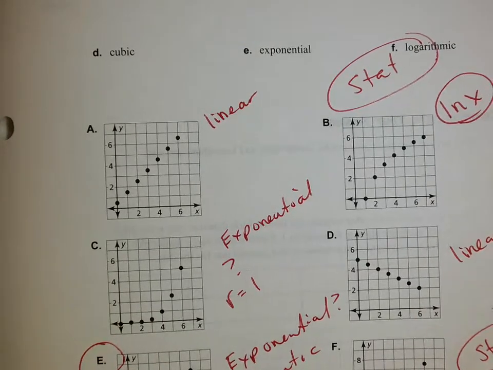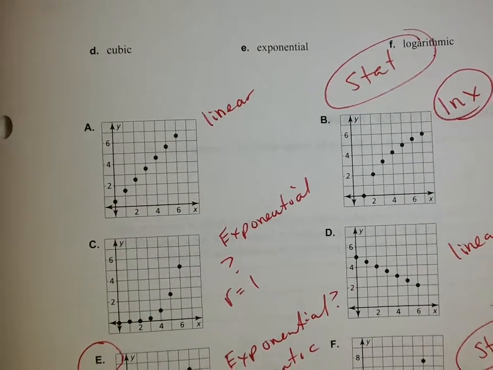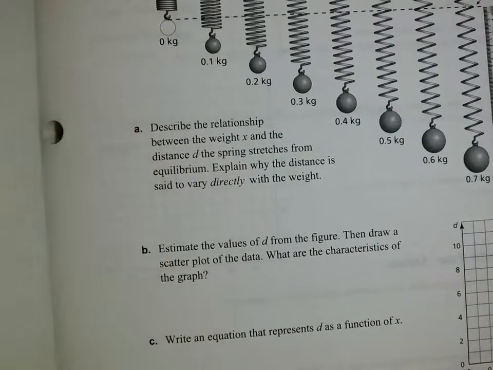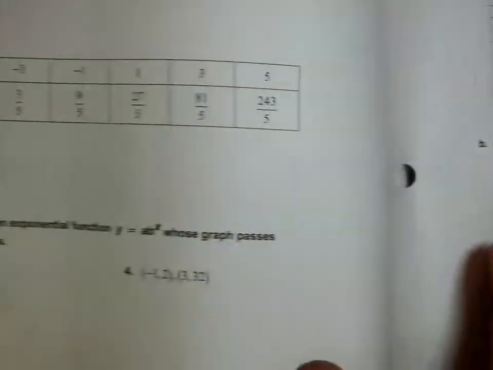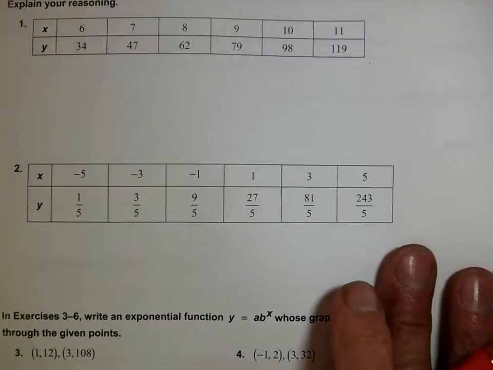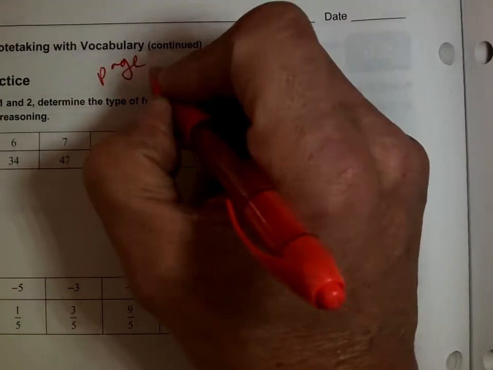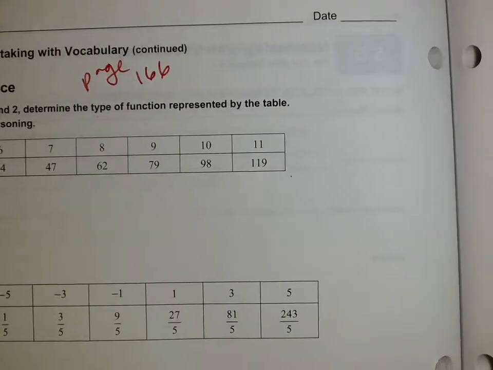If it's straight, it's got to be linear, right? If it's not, we can try the R value. Okay, flip the page a couple of pages. I want us to go all the way to page 166, okay? Page 166.